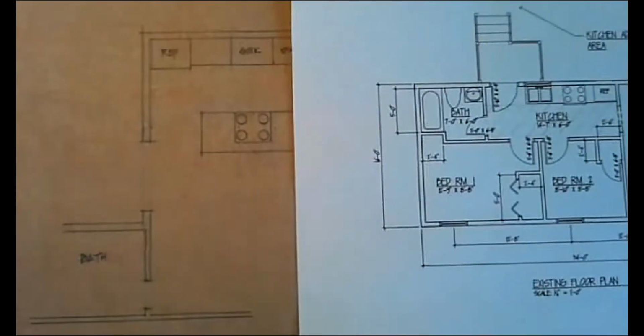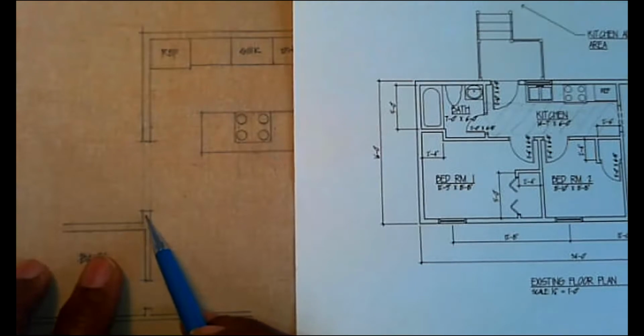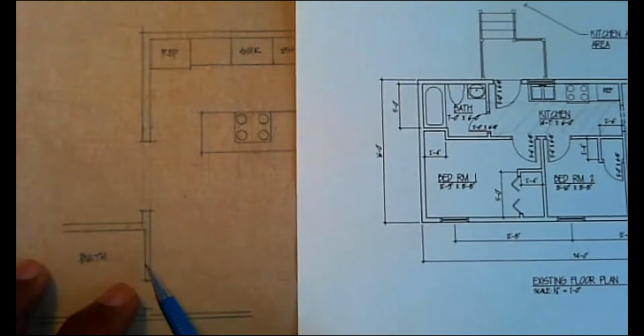I'm not following your question. This is an existing 6-inch wall. This is a new 6-inch wall from my addition, and this is an existing 4-inch wall because it is interior. Oh, okay. So you got it? Yeah, kind of.